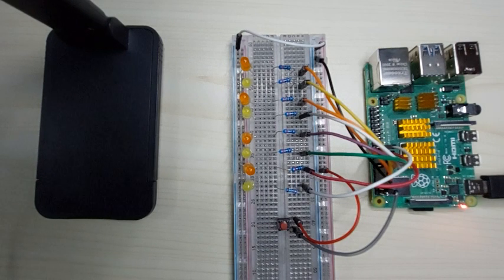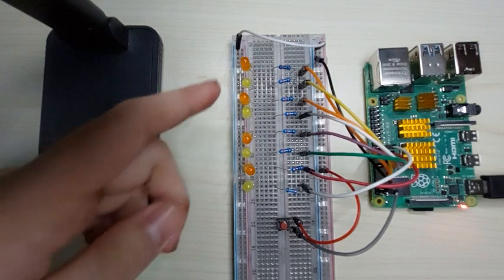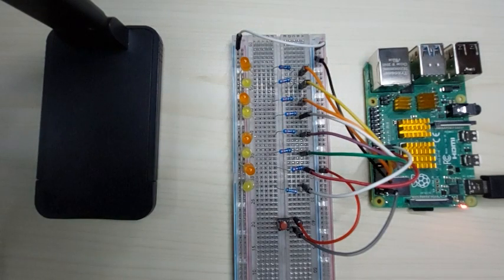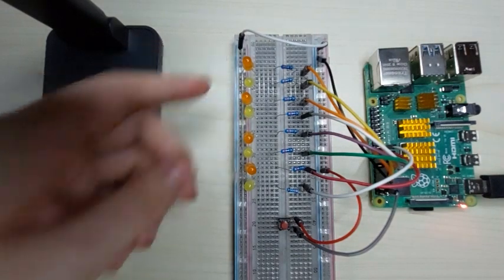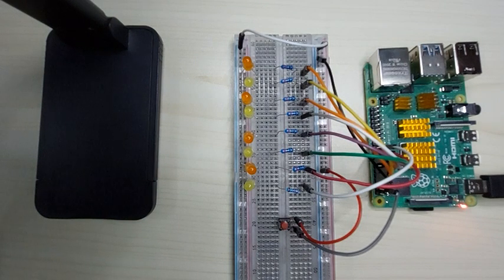So for sequence 1, it will go down for 10 seconds, and for sequence 2, it will go up for 5 seconds. So with that, let's try to run the code or test this circuit to see if the code works.